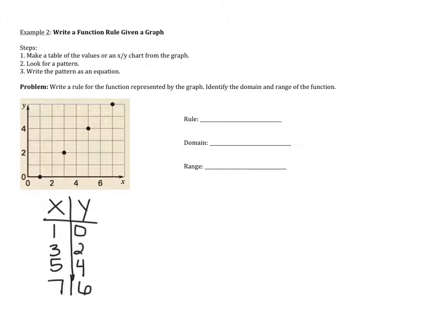So now that we have those listed, let's move on to step 2. It says to look for a pattern. So when I look at this, I look at my inputs and I look at my outputs and see how would I get from this input to this output? How do I get from this input to that output? And so on and so forth.